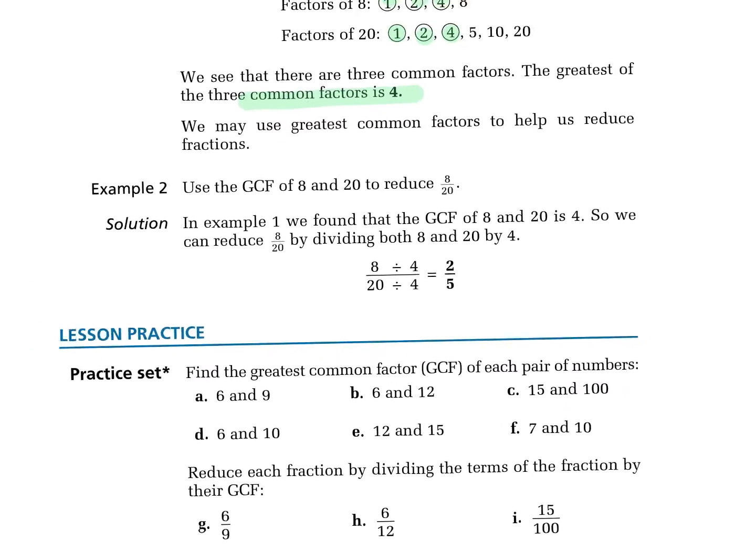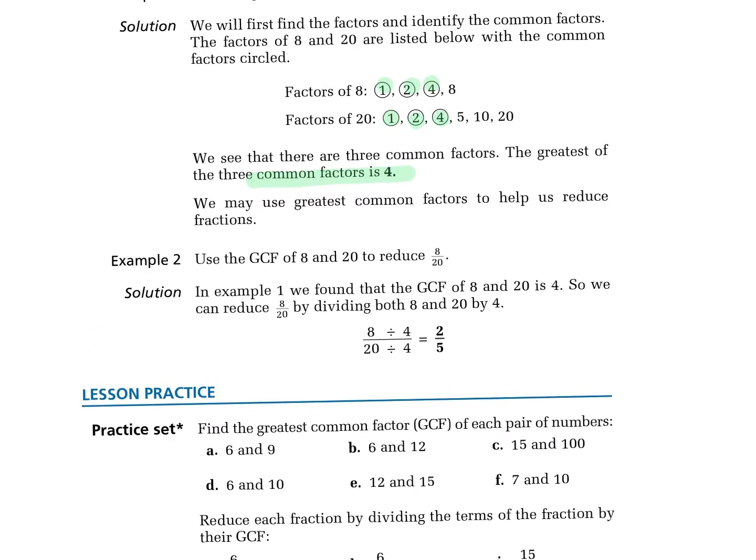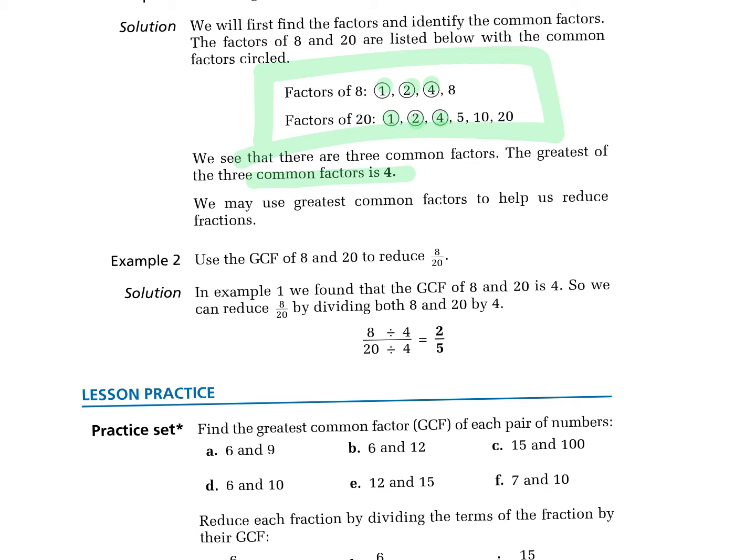So for example, we're using example 1 as the factors. Okay, 8 and 20, and as you can see, they use the fraction 8 over 20. So we know from example 1 that the greatest common factor for 8 and 20 is 4. So when we're reducing 8/20ths, we can divide it by 4, and this is going to give us our reduced fraction.